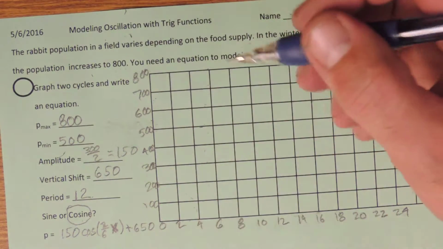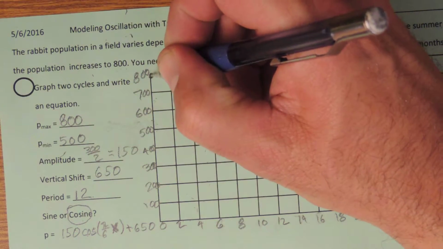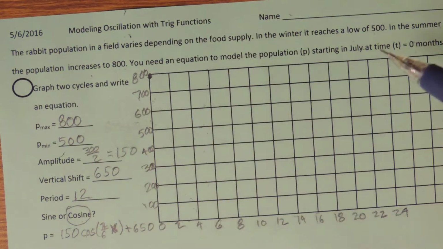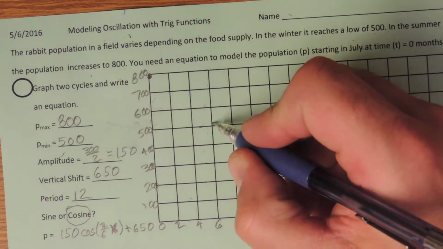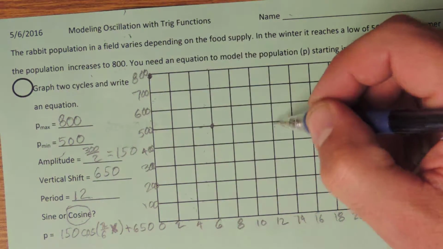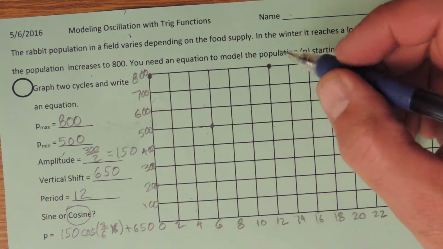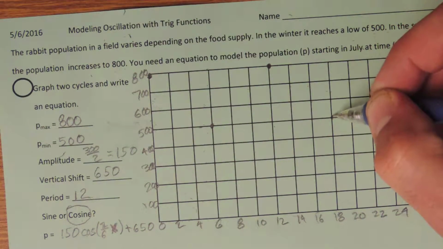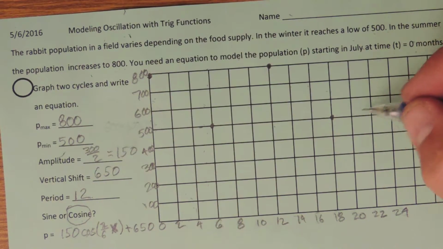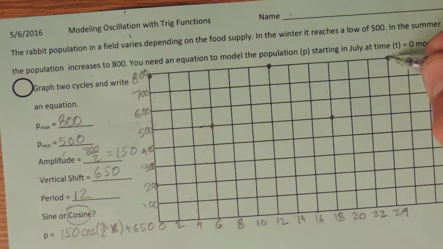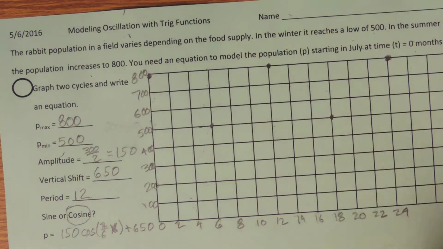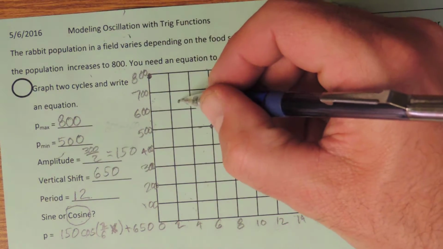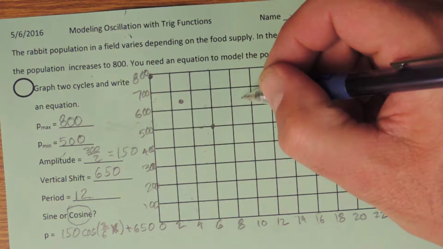And at T0 I'm at 800, we've decided that. And halfway through, by the time I get to winter would be another 6 months, I will be at 500. At 12 months, I'm back in the summer again, so I'm at 800. And then 2, 4, 6 months puts me in the winter. And 2, 4, 6, I'm back in the summer. And I will hit my midline halfway between. So at 3 months, I will be at 650. At 9 months, I will be at 650.